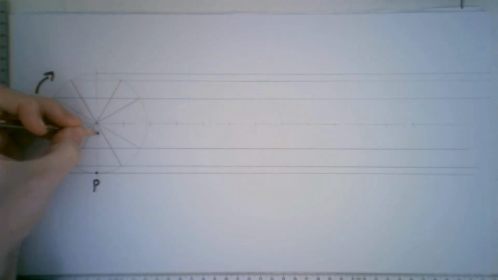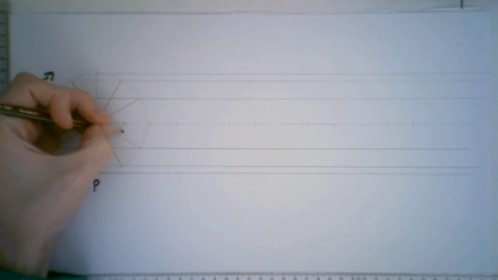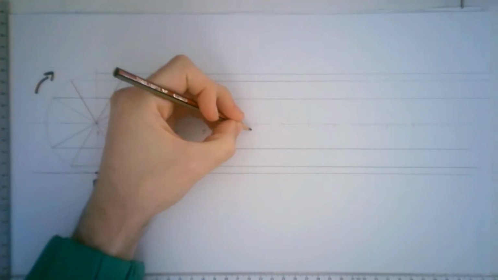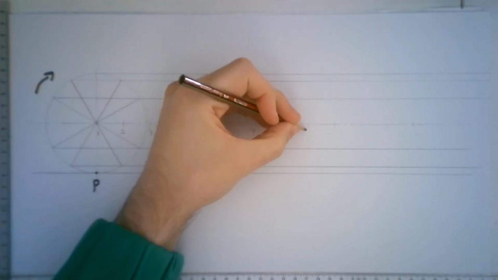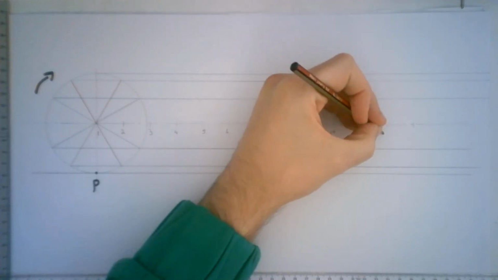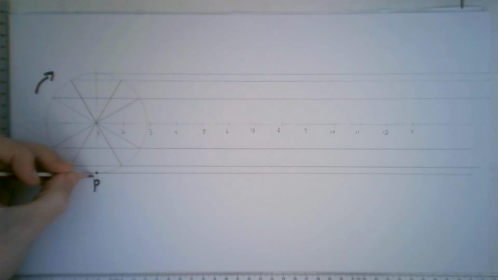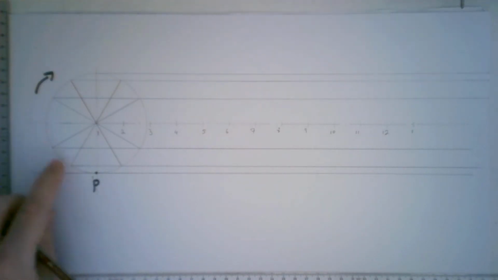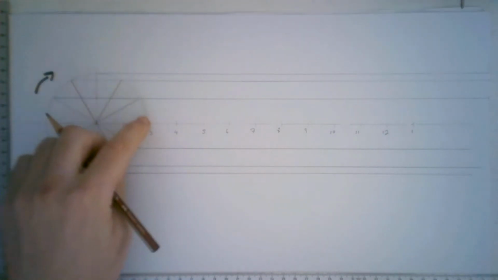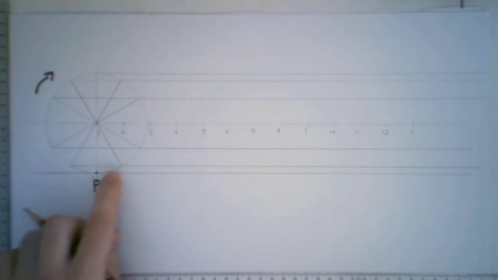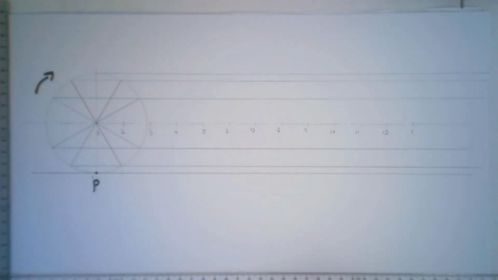So that's 1, where we started from, 2, 3, 4, 5, 6, 7, 8, 9, 10, 11, 12, and then there's another 1, because the wheel started from 1, and then 2, 3, 4, 5, 6, 7, 8, 9, 10, 11, 12, and it has to go back to the starting position, 1.